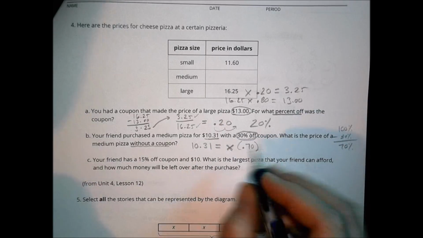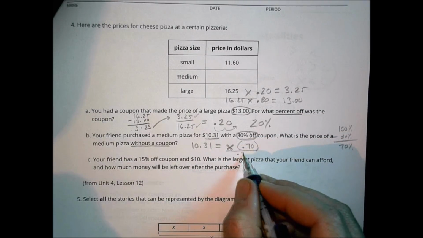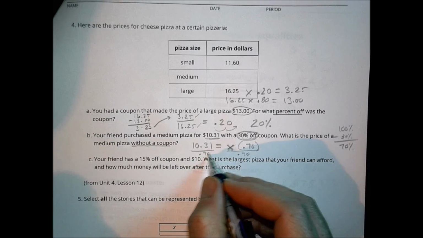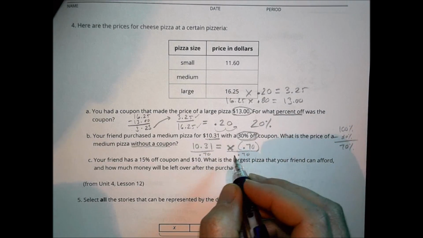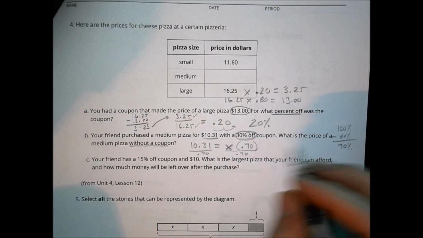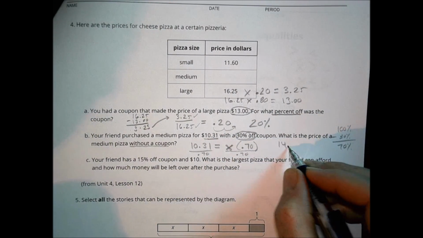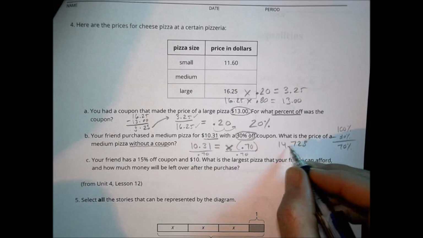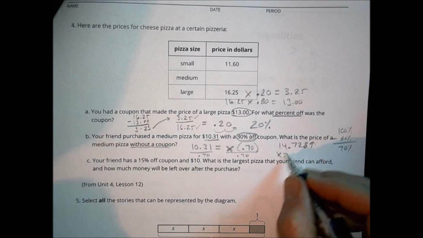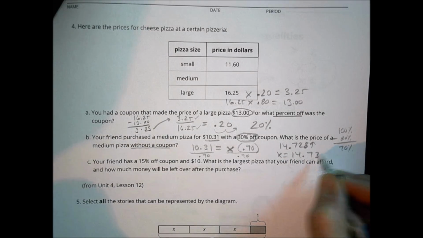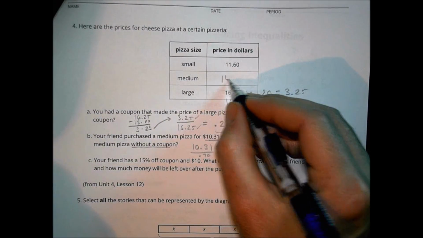So when I divide this side by 0.70 and this side by 0.70, that will give me my original price. And 10.31 divided by 0.70 ends up giving you 14.728. Because I'm talking about money, I'm going to round that up so that x equals $14.73. So I can write that up here in my table.